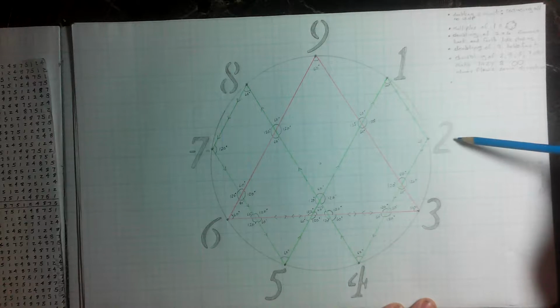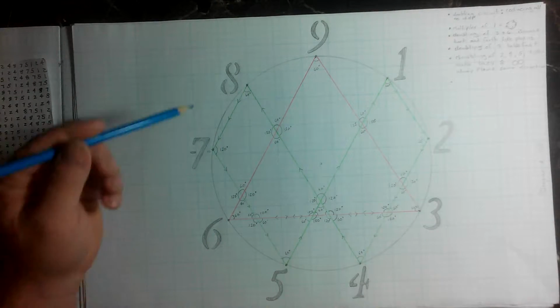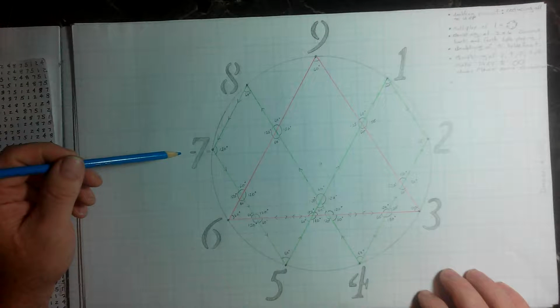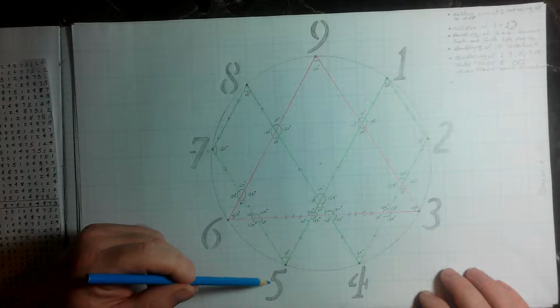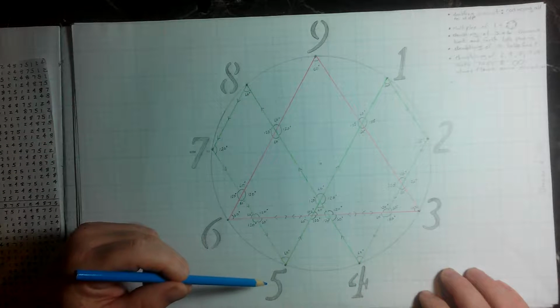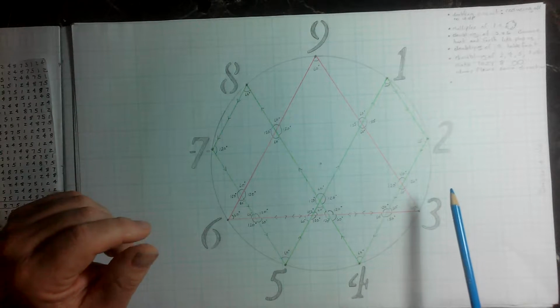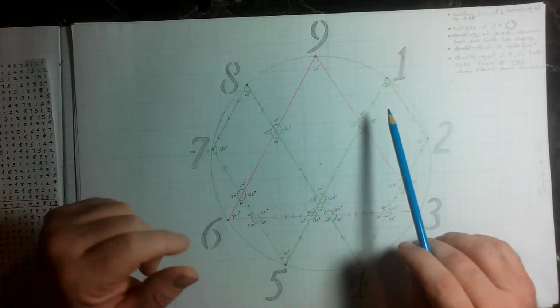1 doubled is what? 2. 2 doubled is 4. 4 doubled is 8. 8 doubled is 16. 1 plus 6 equals 7. 16 doubled, you get 32. 3 plus 2 is 5. 32 doubled, you get 64. 6 plus 4 is 10. 1 plus 0 is 1.